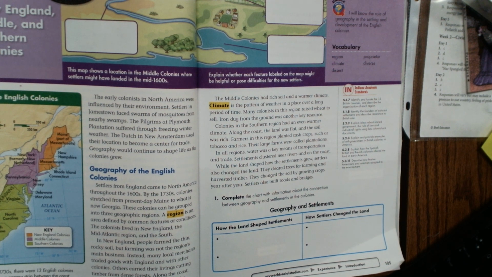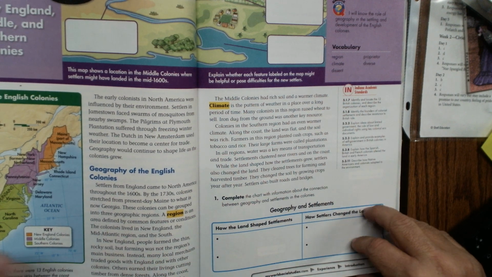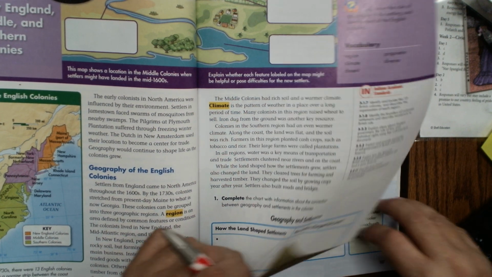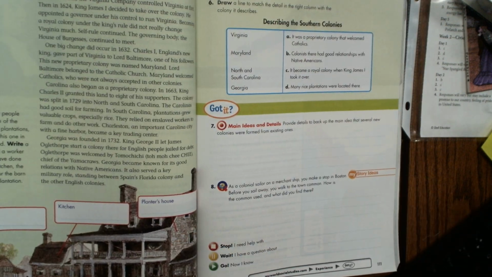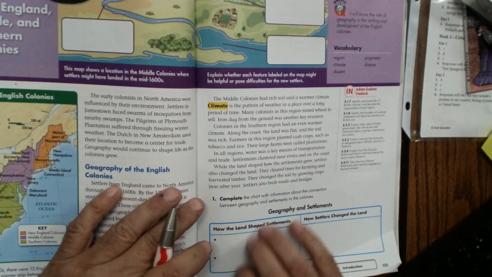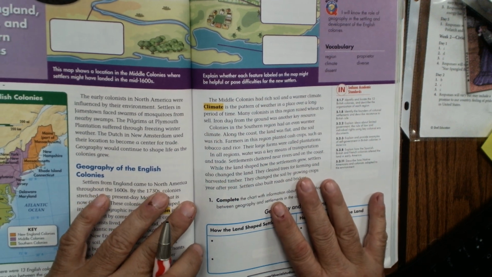Okay, folks, here we are. We're doing chapter 4, lesson 1 in our social studies text. It starts on page 104 and ends on page 111. So the first thing that we're going to do is talk about some vocabulary words.